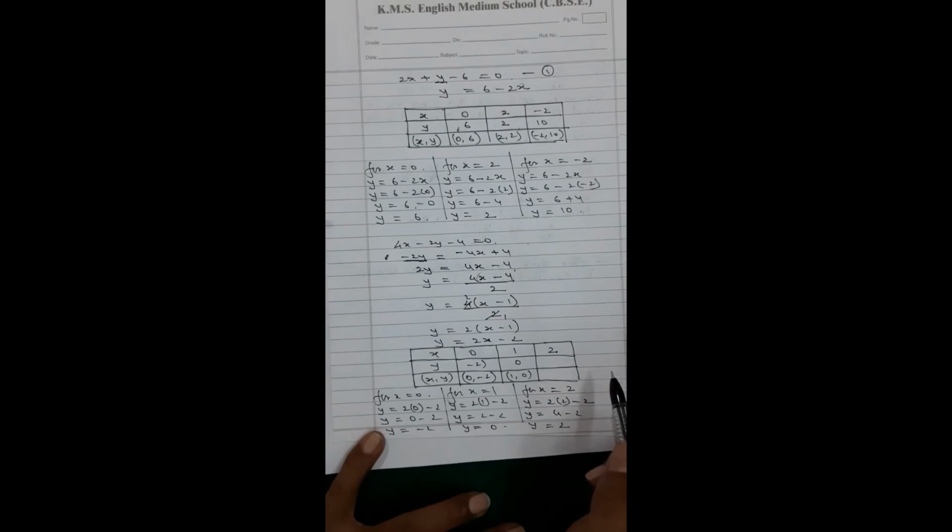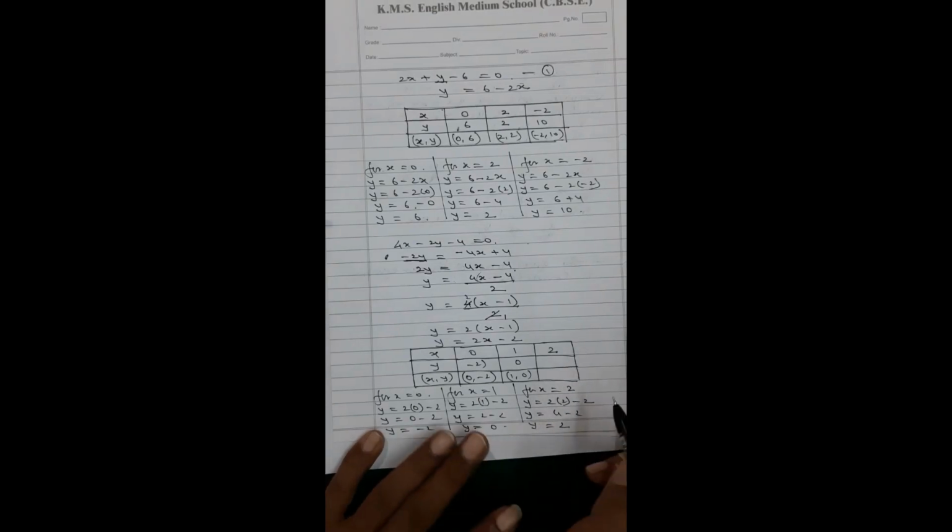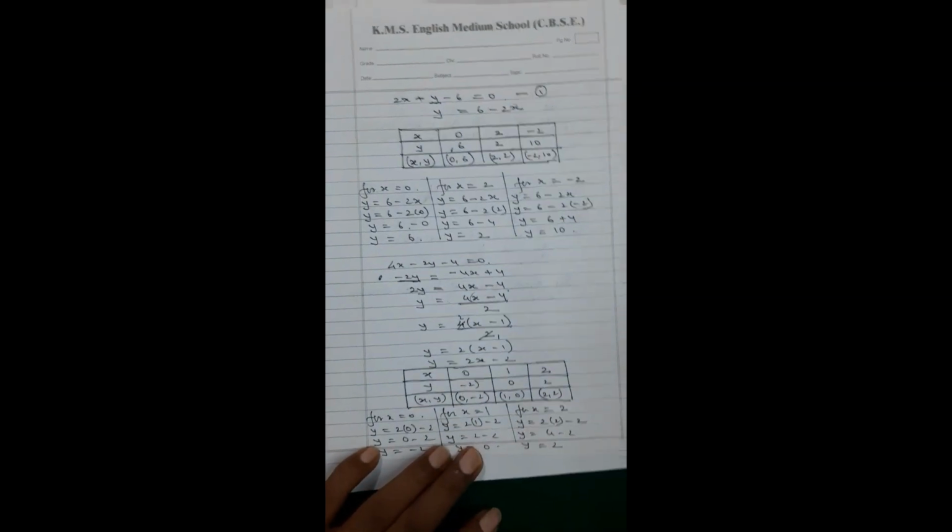Y is equal to 2. This is the solution. 2 comma 2 is going to be the solution because they are intersecting over there.